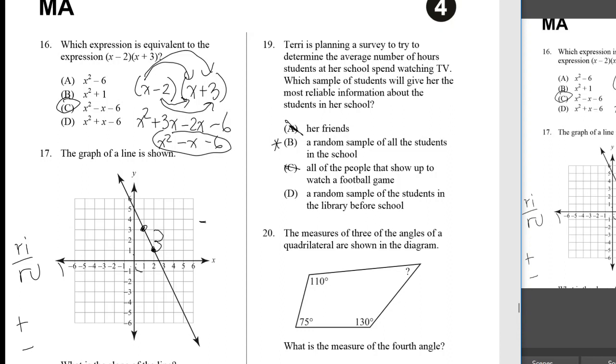So it's not C. And then D, a random sample of students in the library before school. Well, it's definitely not this, because only certain types of kids are going to be at a library before school. They might watch TV, they might not watch a lot of TV, right? Whereas B is the most random sample of everyone.